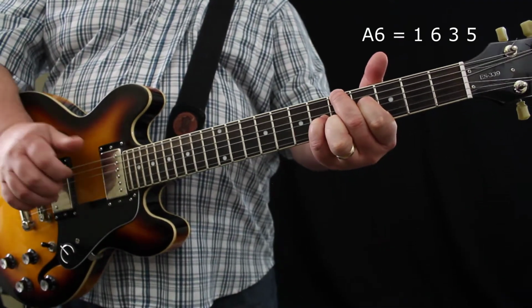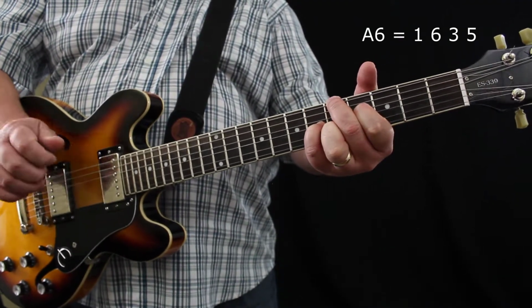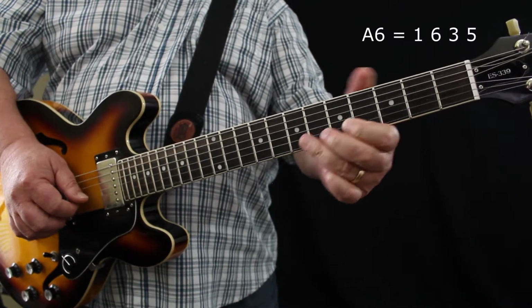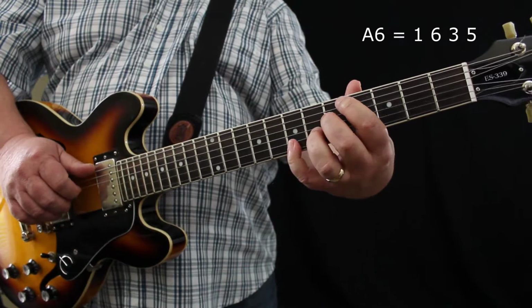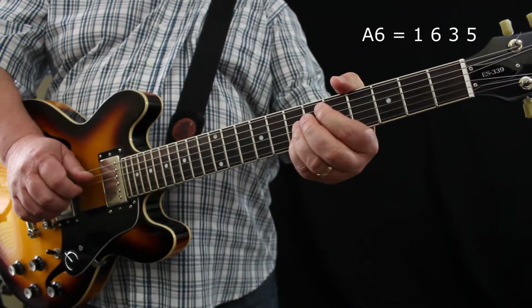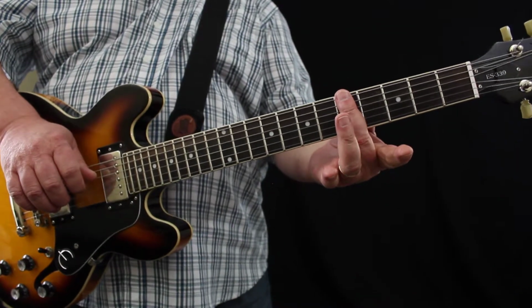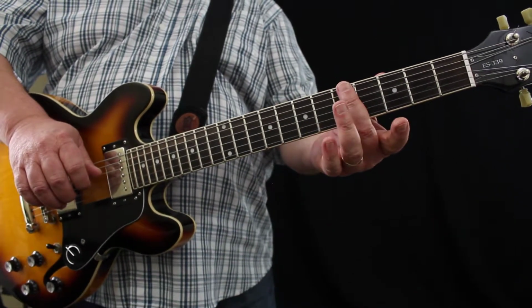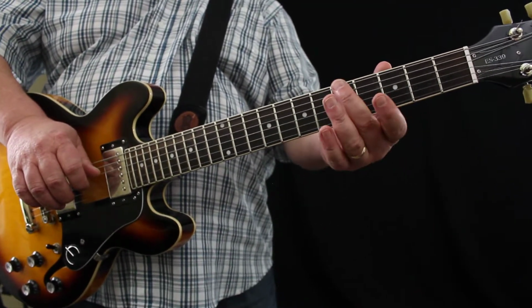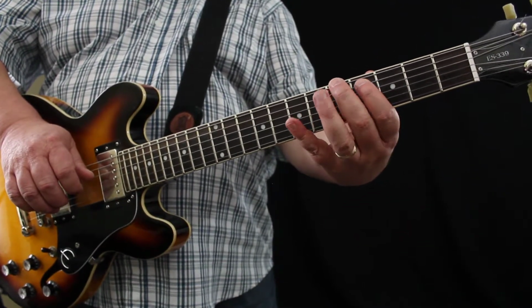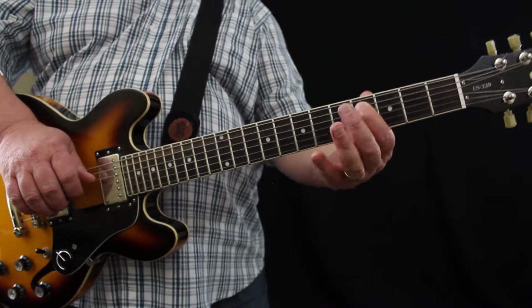Okay, this would be an A6. Why? Because I've got the 6 down here, but if I played it up here, I'm going to call it a 13. All right, that makes sense? Here's 13, here's the 6. Because I know where the spine is, then I know easily enough where I can find the actual interval that's necessary to form the chord.